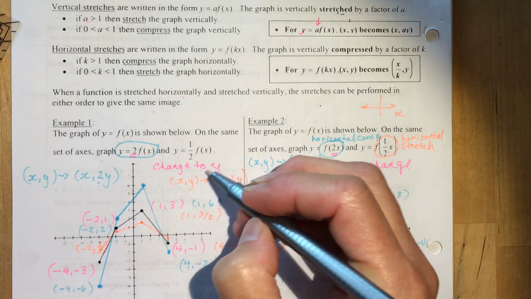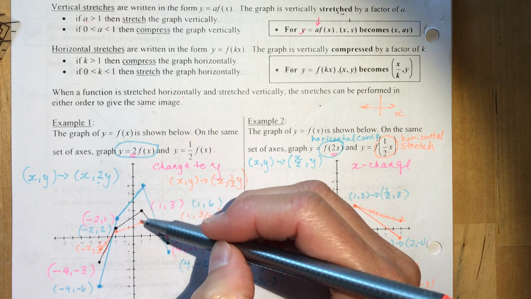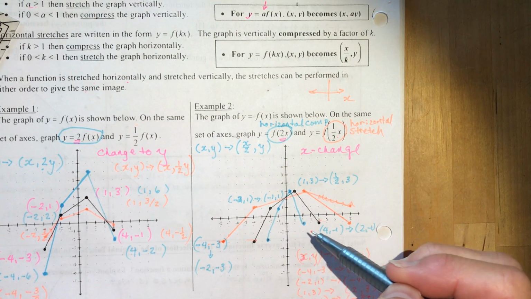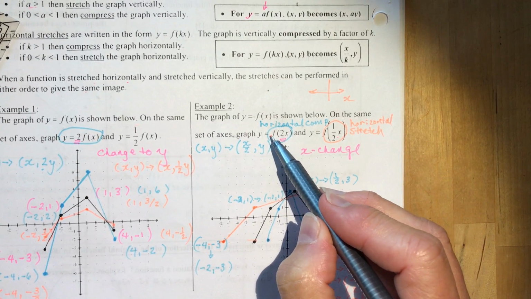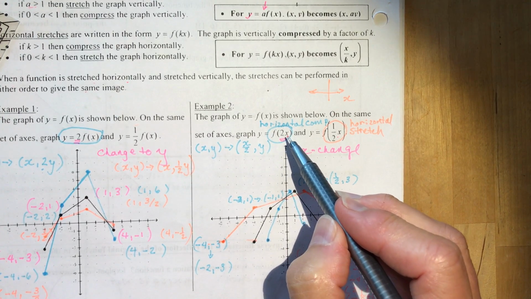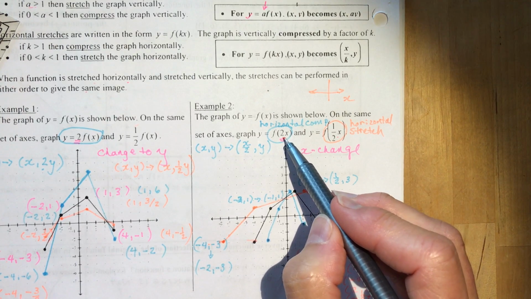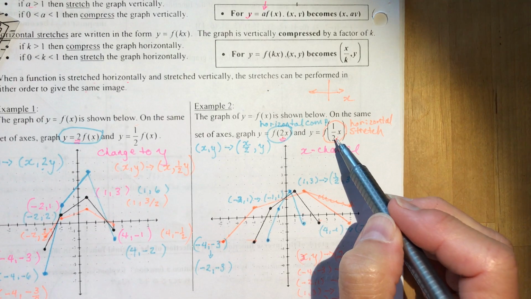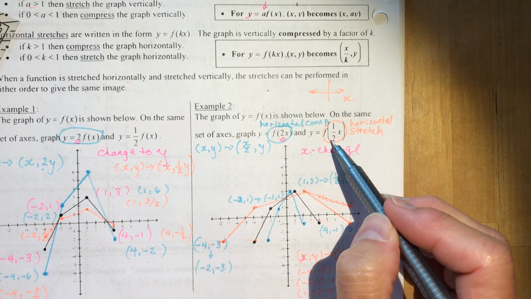Vertical, that was this one. Vertical outside the brackets affects the y values. See, all the y values changed. The x's didn't, but this one, the x's moved, but the y's didn't because there was no number in front of the function. That was in the brackets. In the brackets, a change to x, and x's are weird. So if it says 2 times the x, you divide by 2. If it says a half x, you divide by a half, which means multiplying by 2.